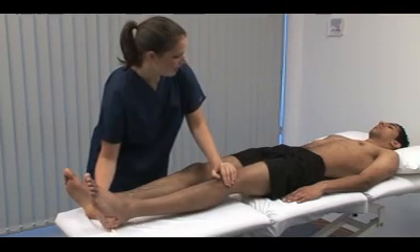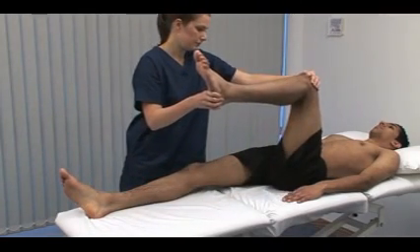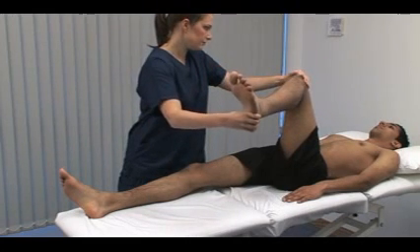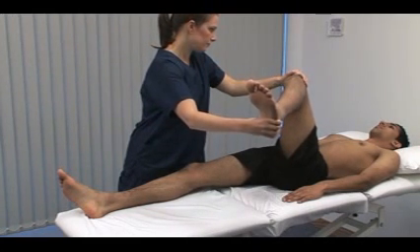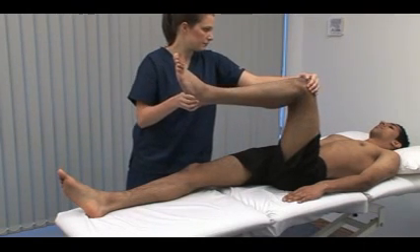Could you bend your left knee? Be careful to do this test gently. It may be uncomfortable for the patient. Note any pain or restriction of movement. The normal range is 45 degrees in each direction.